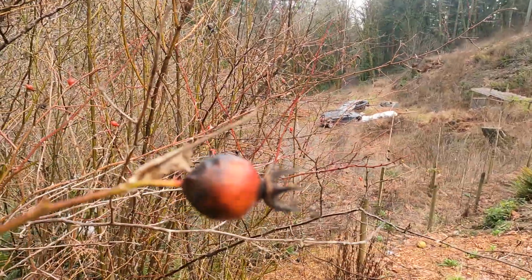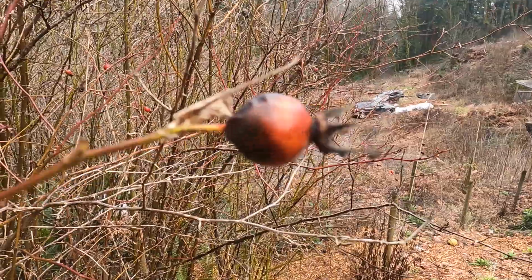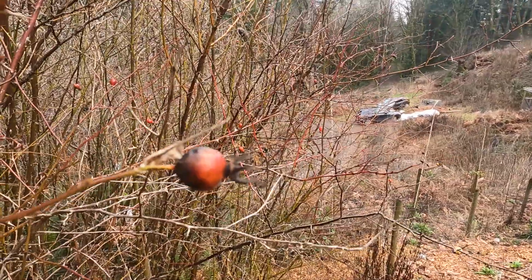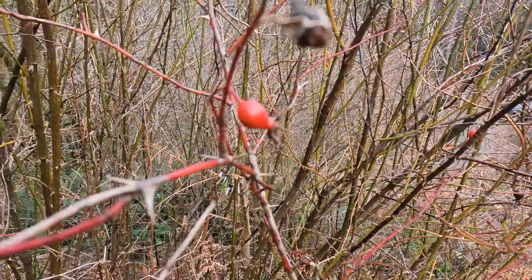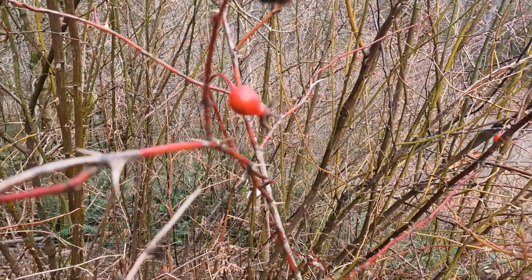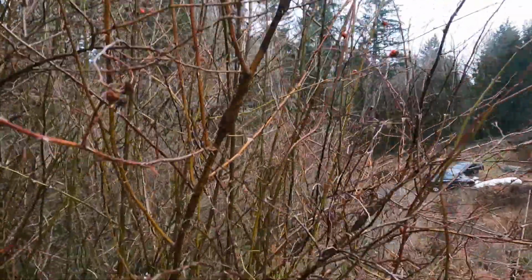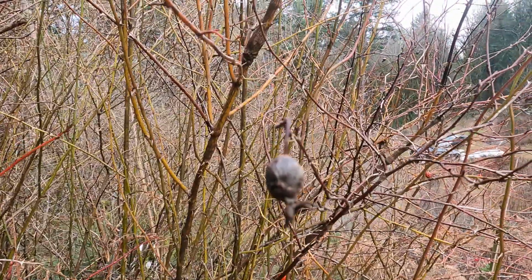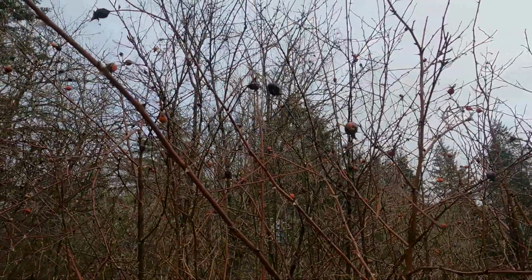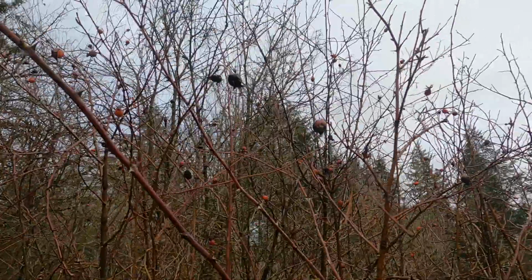In the winter, the hip will turn blackish. Here's an example of one that is half red and half black, but you still may see some of them that are red and some that are entirely black. The easiest way to tell them apart is by looking at the remnant fruit.